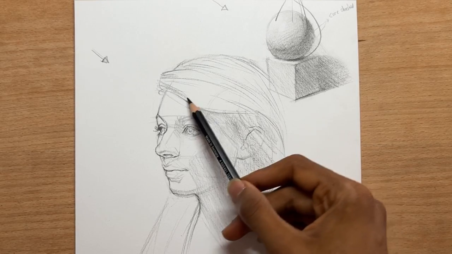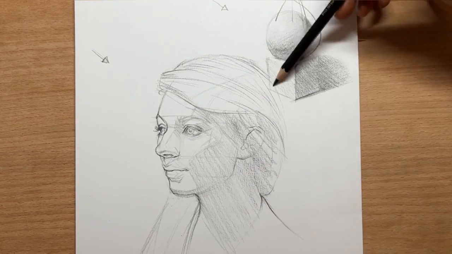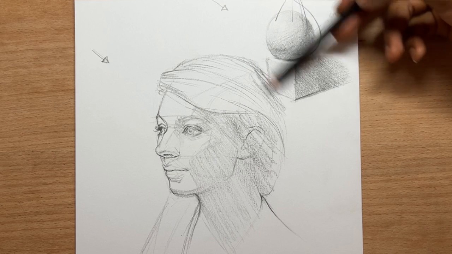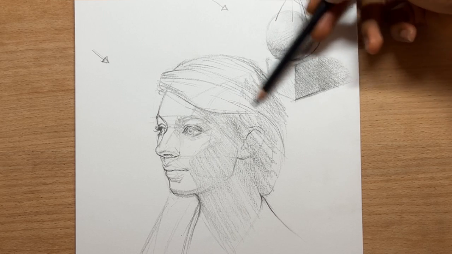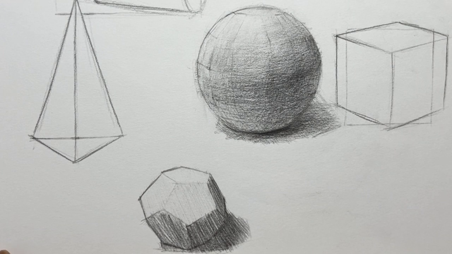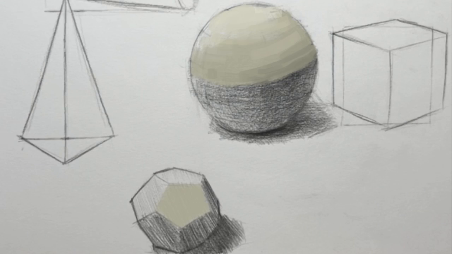Now things will get a little bit complicated. I will try my best to make it as simple as possible. You see, before the light turns into complete shadow, it gets through a transition. That transition is called the midtone. It is a separation between light and dark.